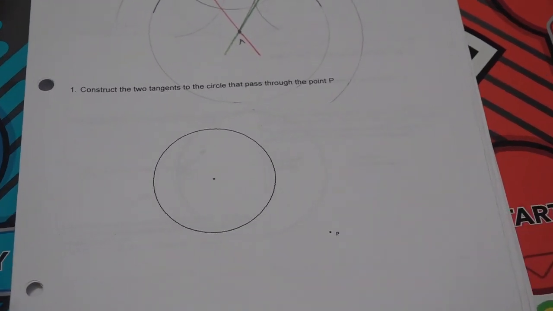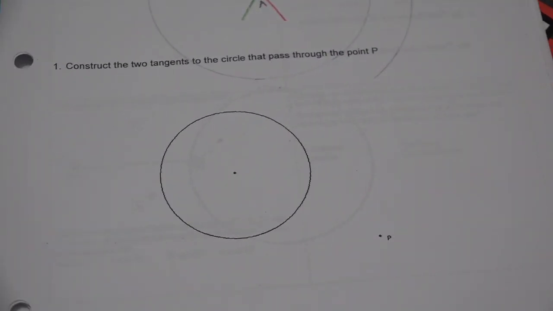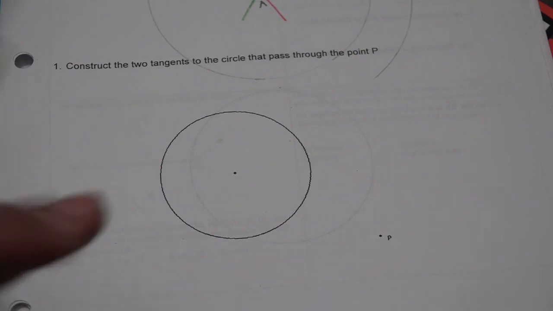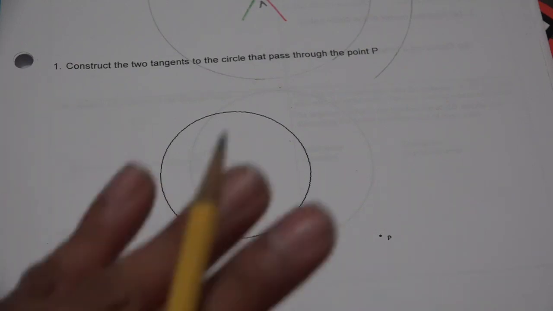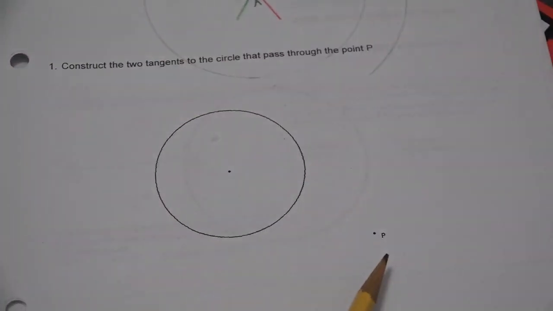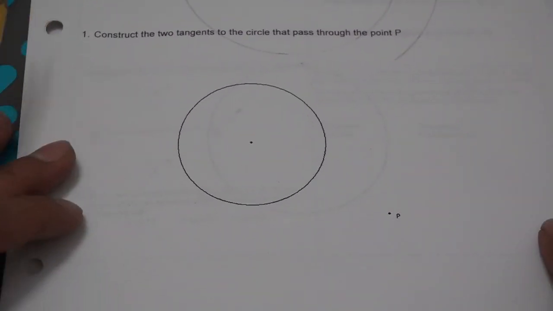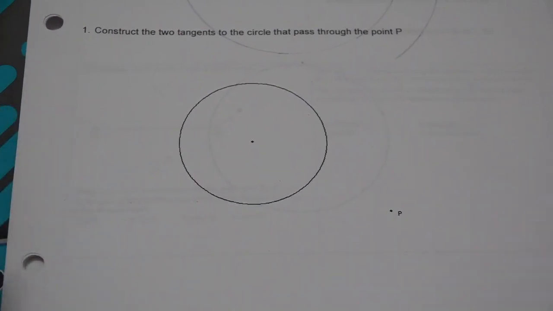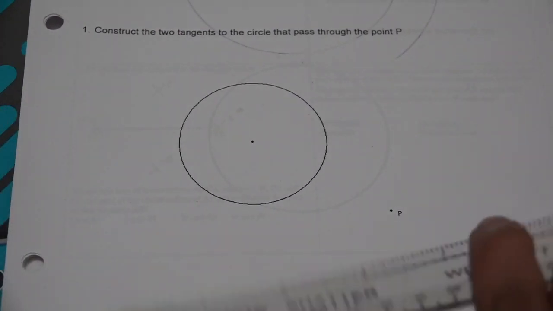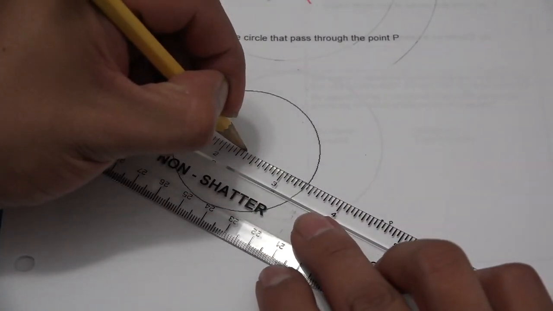Okay, so what am I supposed to do right now? Construct two tangents to the circle that pass through point P. This is different. So far we have been constructing a tangent through a point on the circle. Now we're going to construct a tangent line that goes through a point outside the circle. Well, the process is kind of the same.